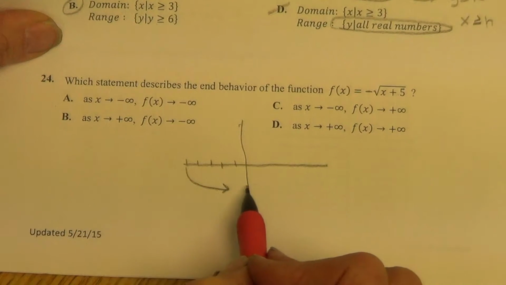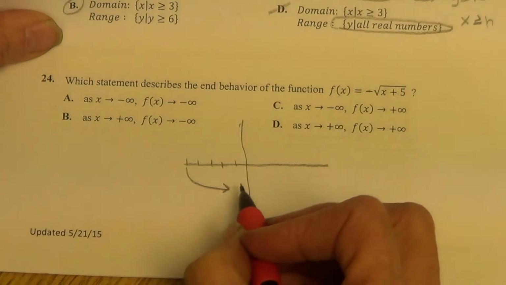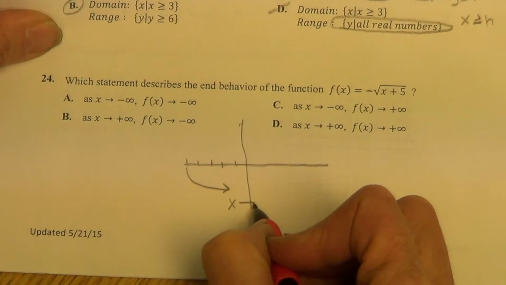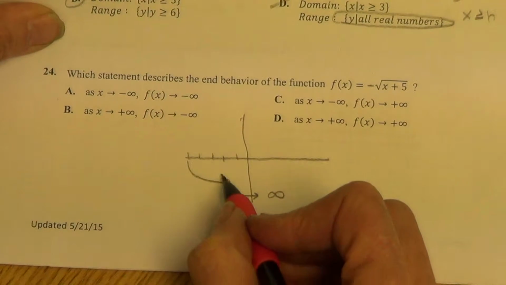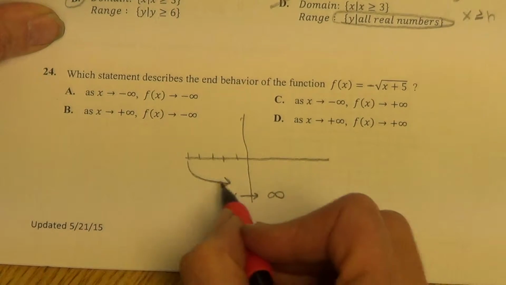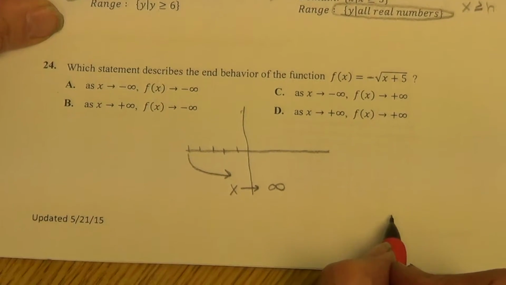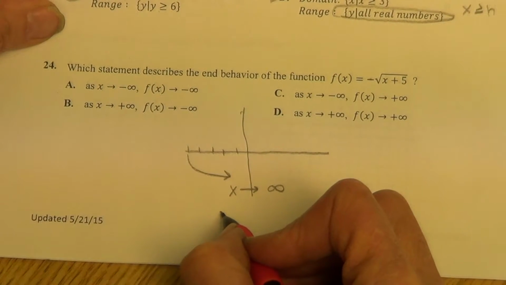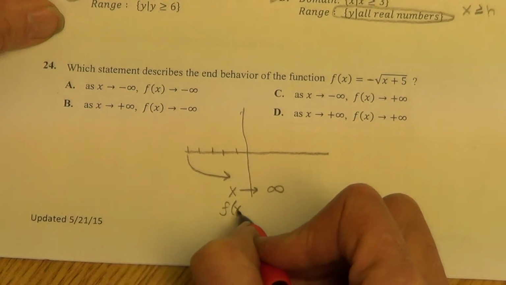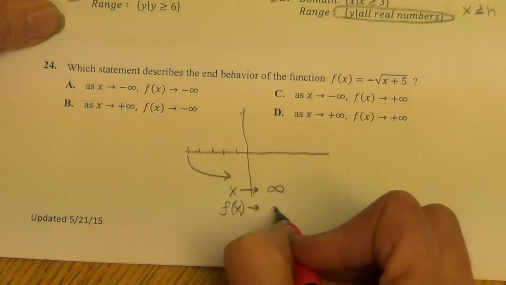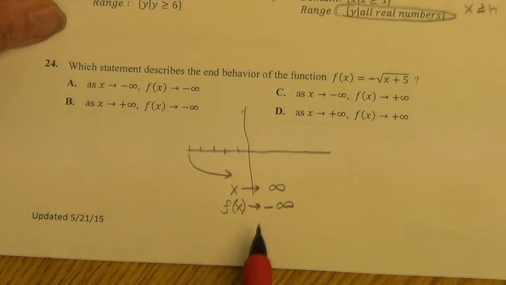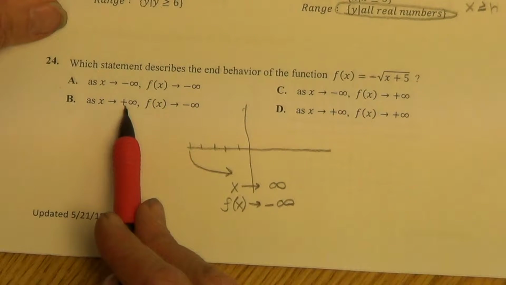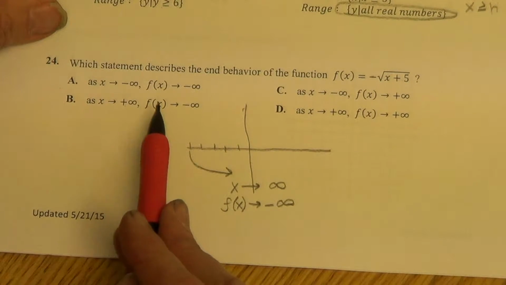So as x goes towards positive infinity, your graph is coming down. It's going to keep going down, isn't it? So your y, or your f of x, is going down, approaching negative infinity. Okay? So as x approaches positive infinity, y approaches negative infinity.